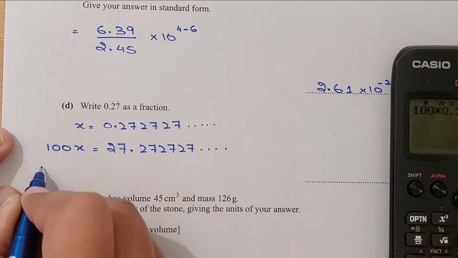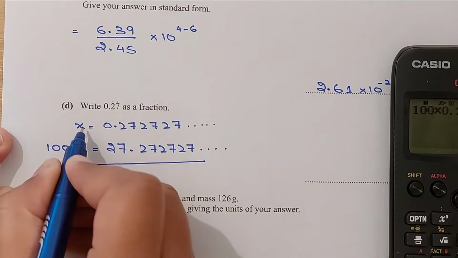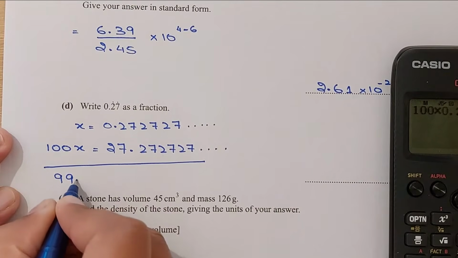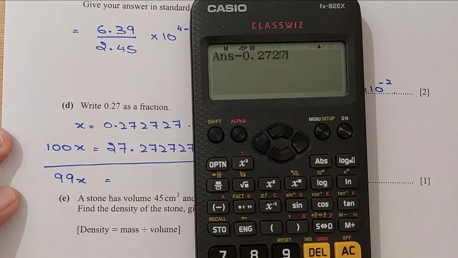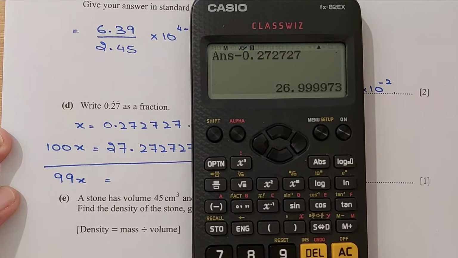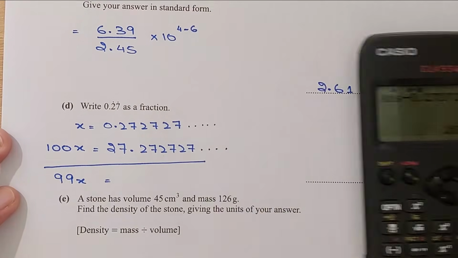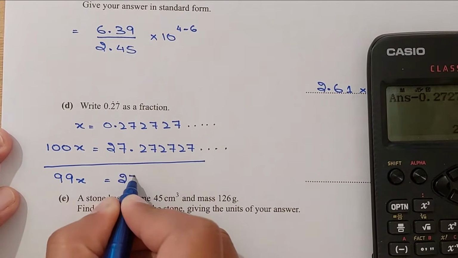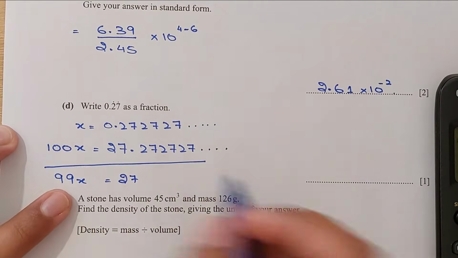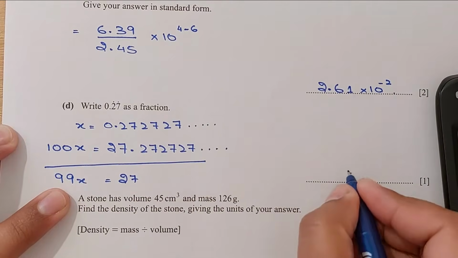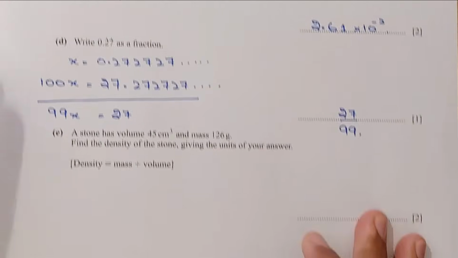Now we have to subtract. 100x minus x is 99x, equals 27.2727 minus 0.2727, which is 27. We can cancel the terms after the decimals. So x is 27 divided by 99. This is the fraction for this decimal.